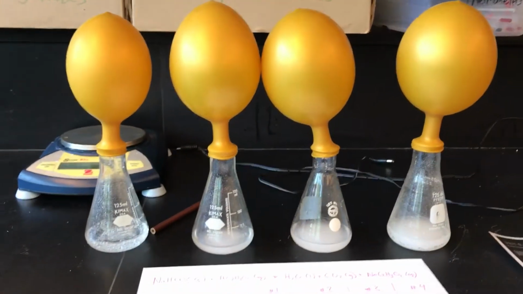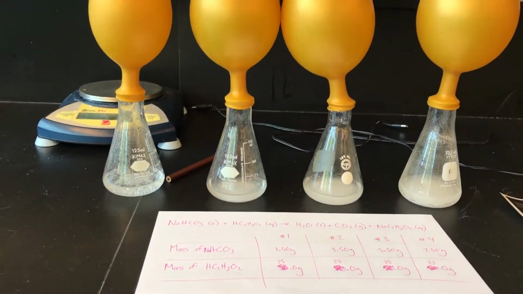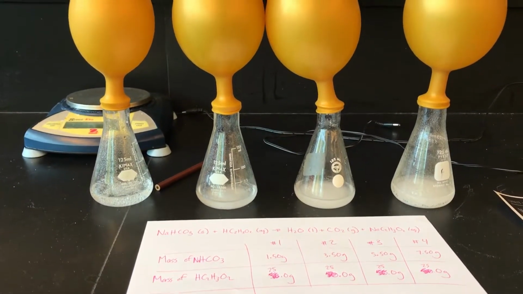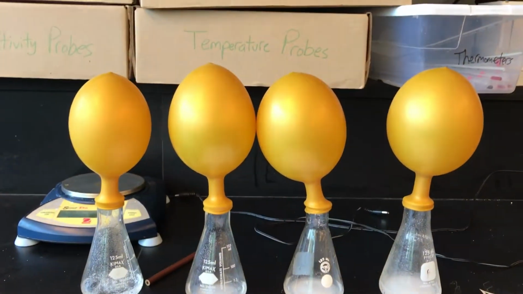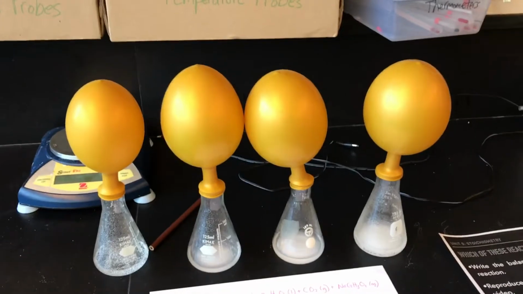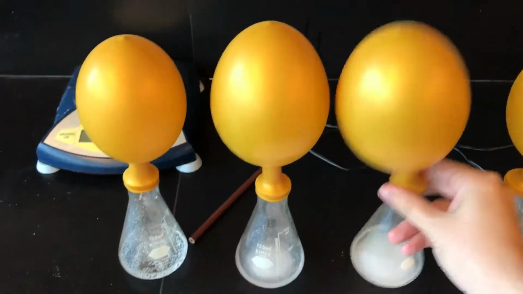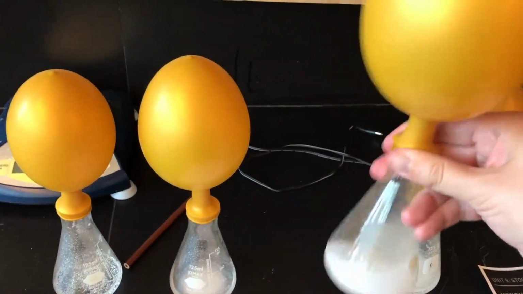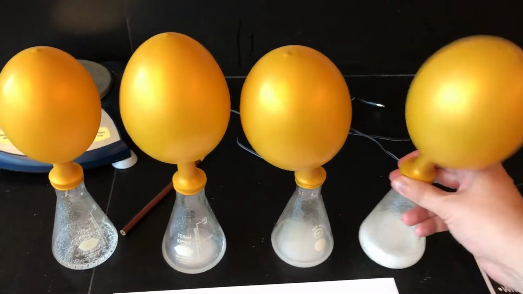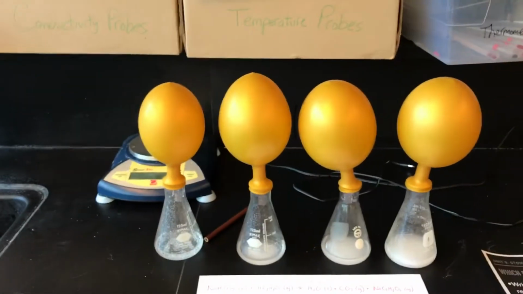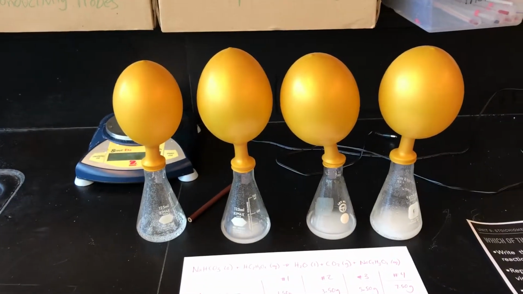So take a look at them. I mean, yeah, they're still bubbling a little bit, but they're not really going to change size very much anymore. So which one to you looks like it has the most gas in it? Okay? I'll keep shaking some of them around. So which one of these? Looks like we're pretty much done though now.